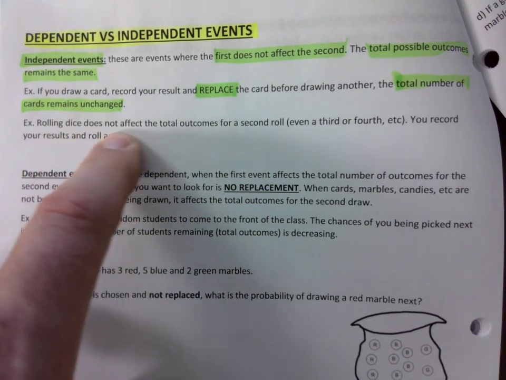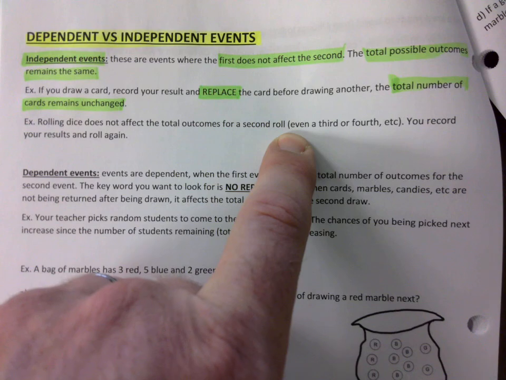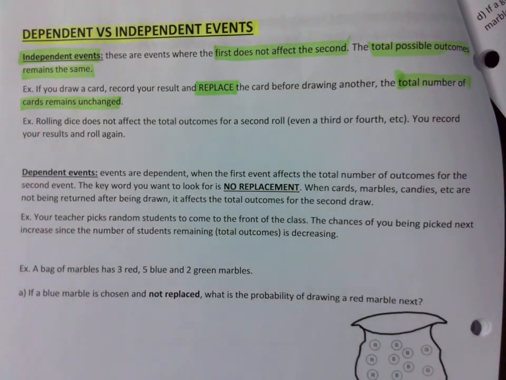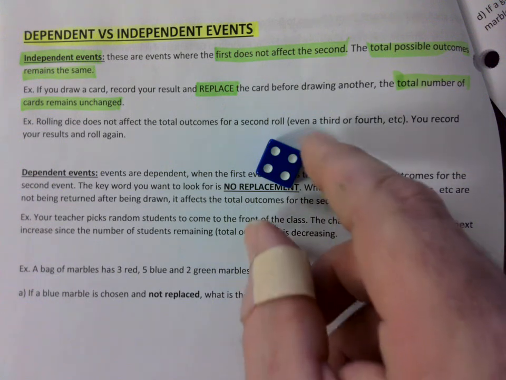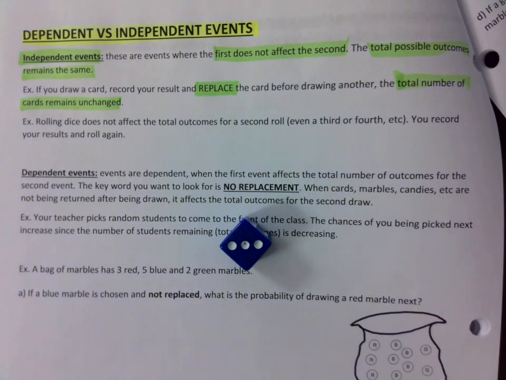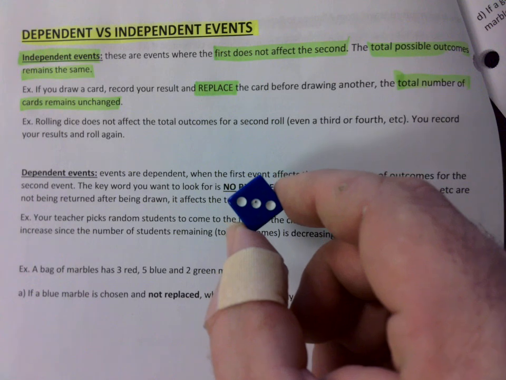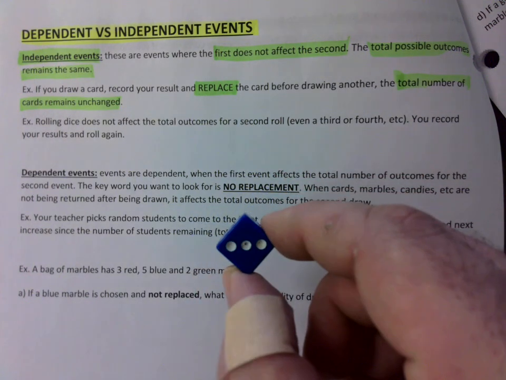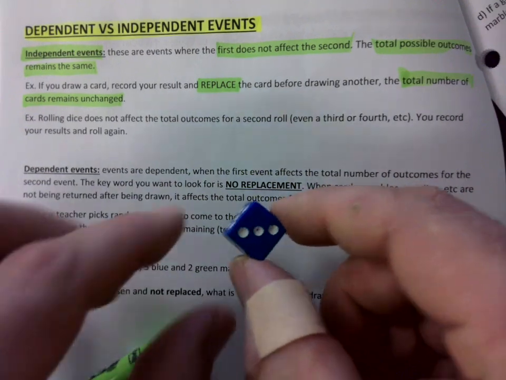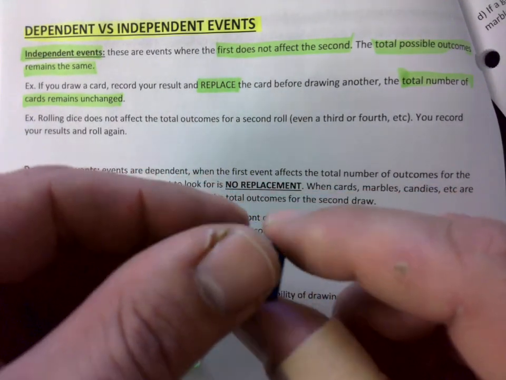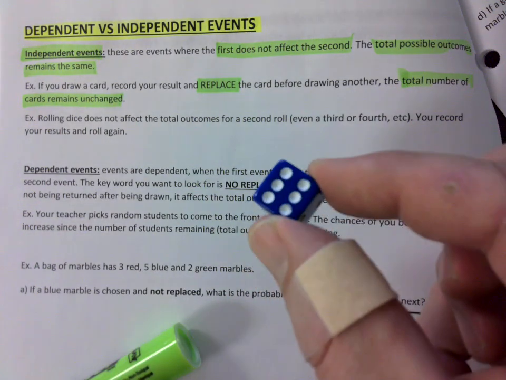Rolling dice does not affect the total number of outcomes for a second roll, even a third, even a fourth, and so forth. So think of a die. If I roll a 4, and then I roll it again, rolling a 3, the 4 that I just rolled has nothing to do with me getting the 3 on my second roll. Every single time I roll, there's how many sides on this one? 6. It remains the same. The total never changes here.